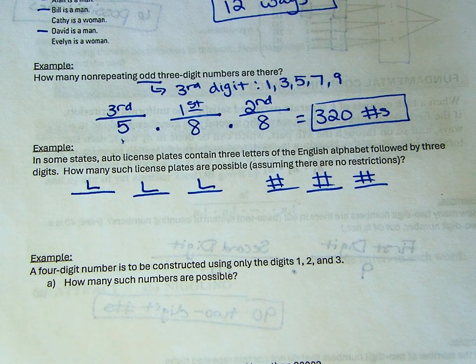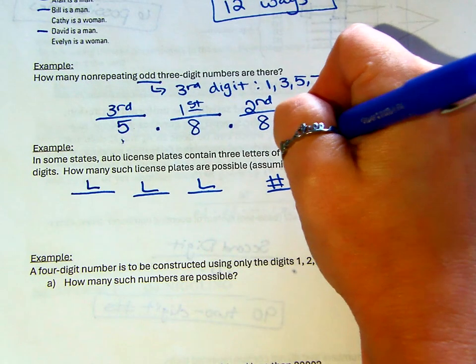And it says English alphabet. So first we have to know how many letters are in the English alphabet. Based on previous tests, I know some of you don't know this. How many letters are in the English alphabet? 26. Yes, there are 26 letters in the English alphabet.